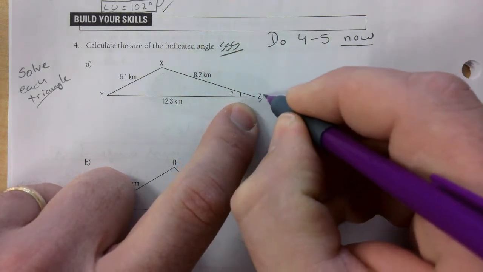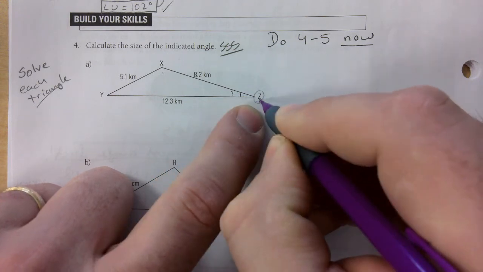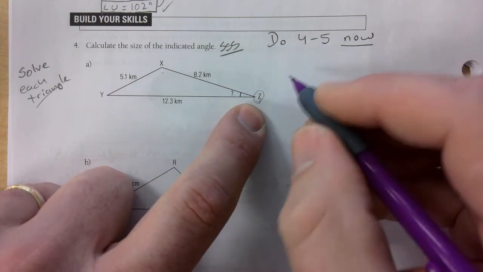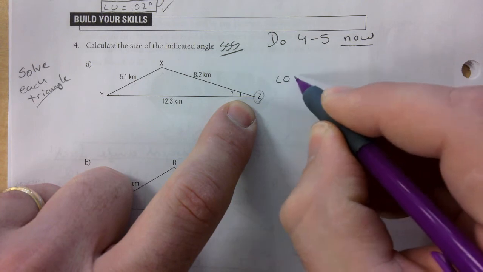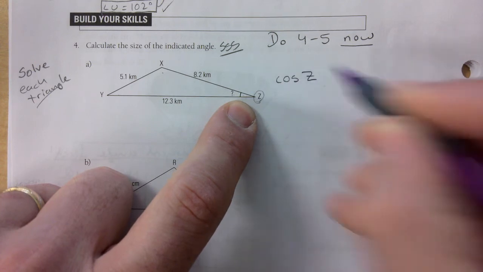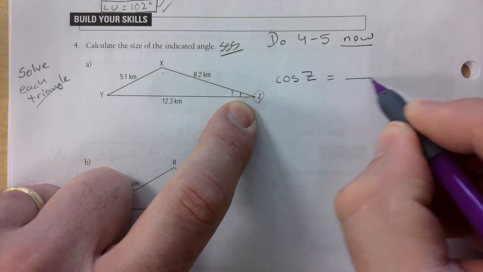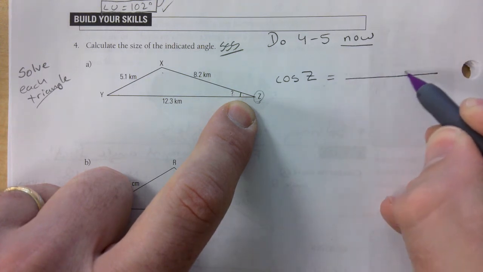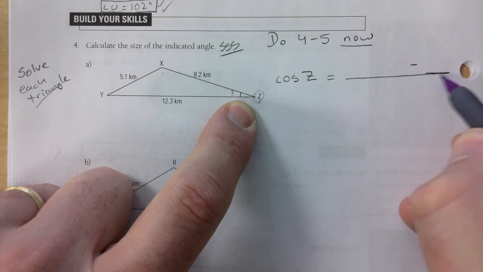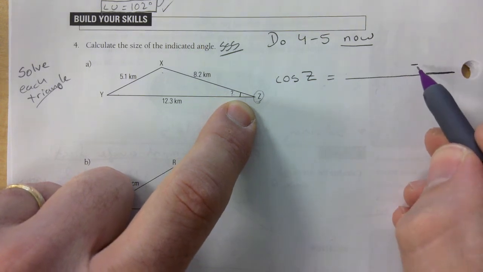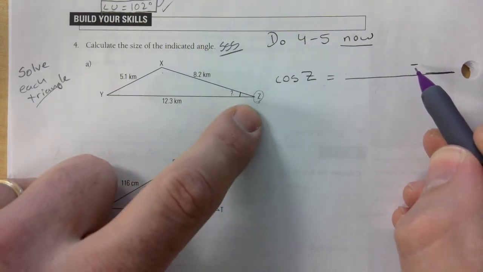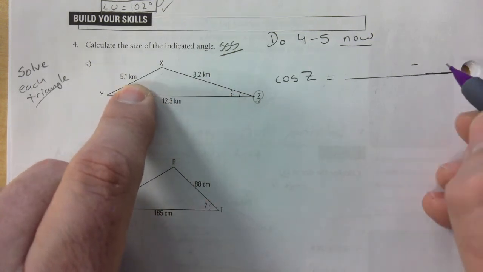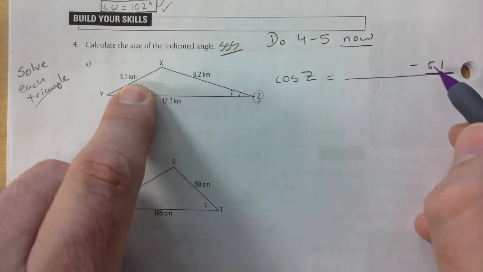So I'm solving for, they're asking me for Z first. So I would say I need to start like this. Cosine of Z is equal to, no matter what goes, I know something plus something else minus, that's the one I want you to focus on. Take the side that's across angle Z, which is 5.1, and write it down first.